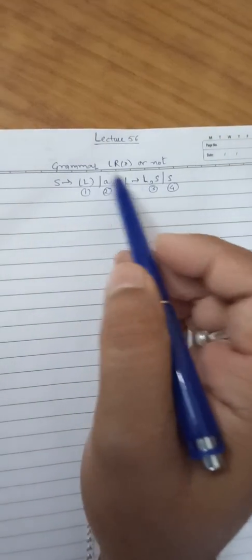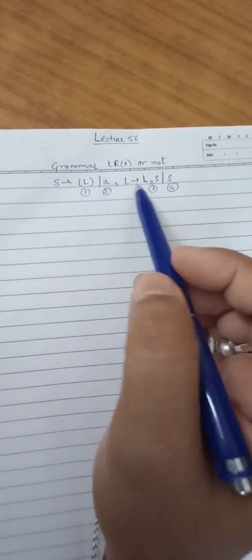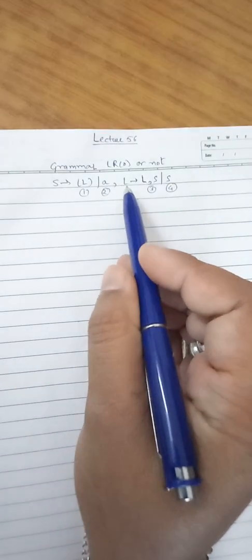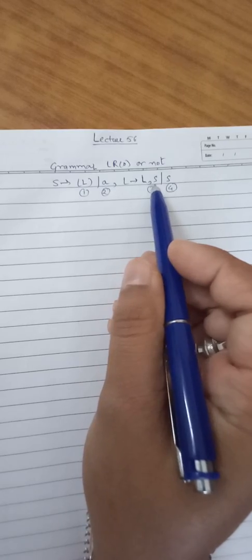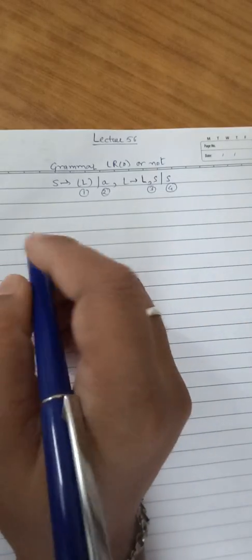Today we are going to check whether the grammar is LR0 or not. This is the grammar and these are the productions: first, second, third and fourth. Here we can simply say there is a left recursion, L tends to L comma S. So this is left recursion.